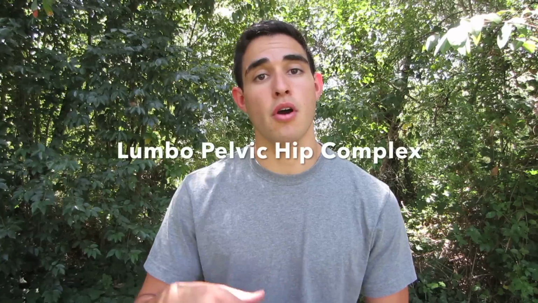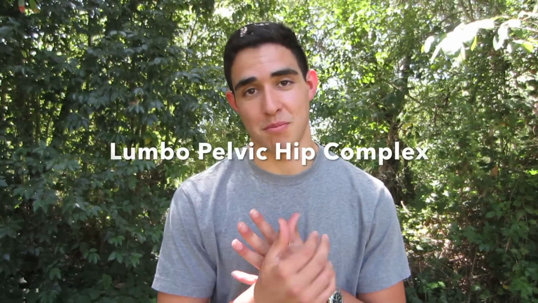In this strength endurance phase, there are 3 main variables. First one is getting more used to performing exercises involving the entire lumbo-pelvic hip complex, LPHC for short. What is that? That would be like a squat or a deadlift, anything that involves your entire body in an exercise.